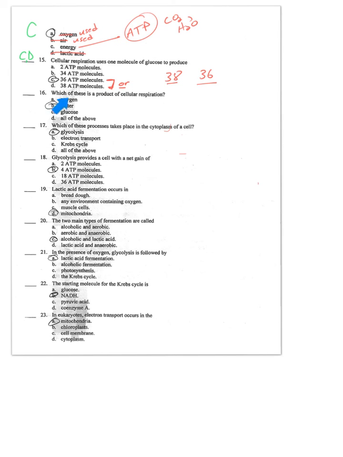All right, so which of these is a product of cellular respiration? Again, you should know, as I mentioned up here, ATP, CO2, and water are all produced in cellular respiration, the opposite of photosynthesis, right? So which of these is a product of cellular respiration? Water. Yes, that's true. Glucose is not a product. It's being used, right? Oxygen is not a product. It's being used. All of the above is wrong. So the only possible answer is B, and that's a correct answer.